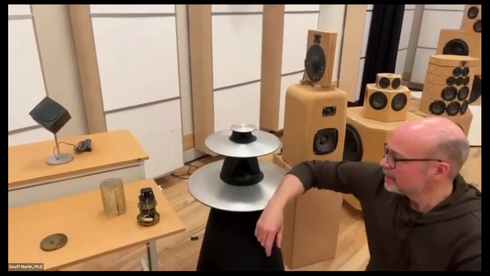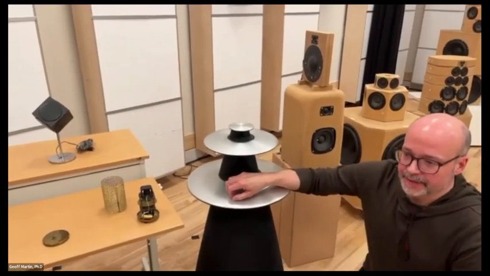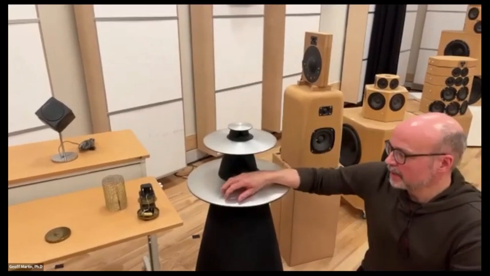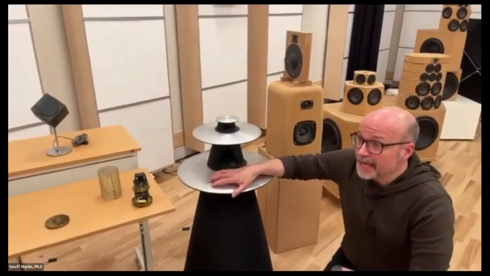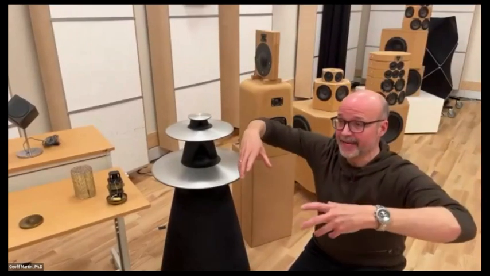And that was the result of trying to build a speaker that followed the research that was done in what was called the Archimedes project, where they looked at using a simulated room in an anechoic chamber, where they had a lot of speakers placed around a chair in the middle of an anechoic chamber.